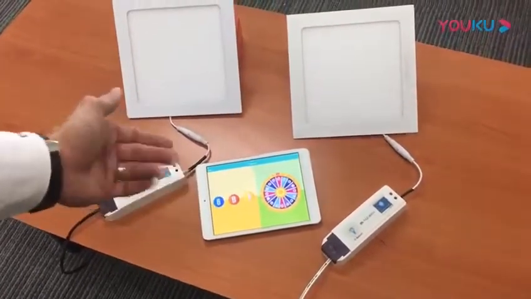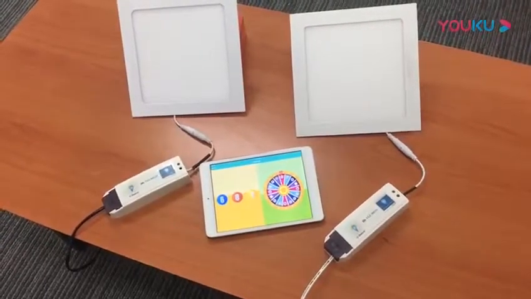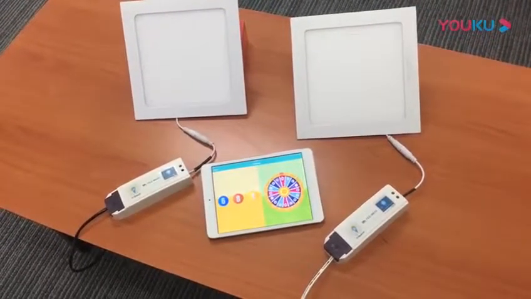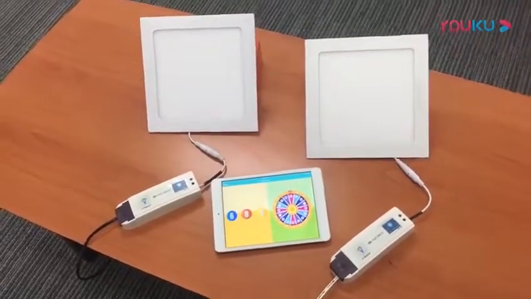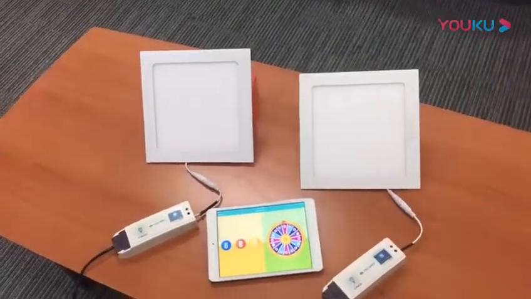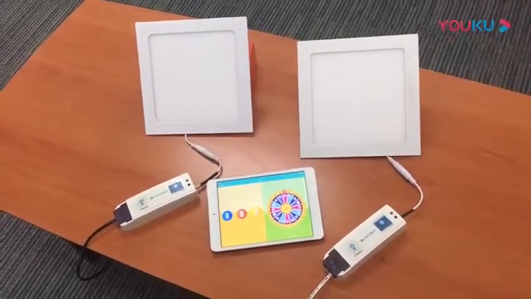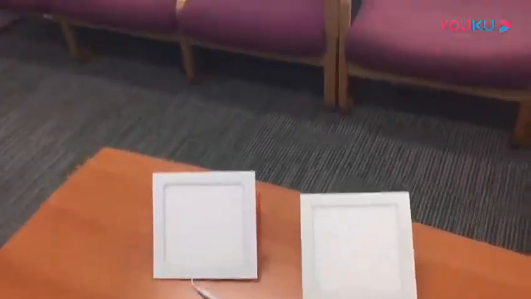In the middle here, you can see the iPad mini that has the demo app pre-installed in it, which I'll show you in a minute. The two light panels that we have here are 18 watt and 1500 lumens each.